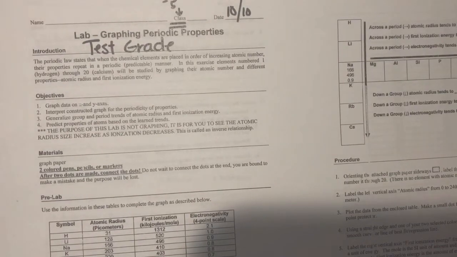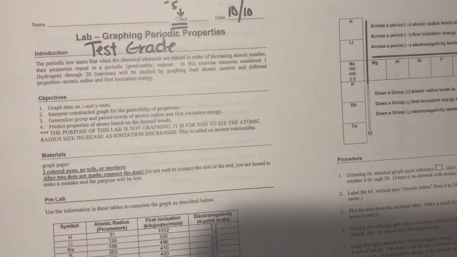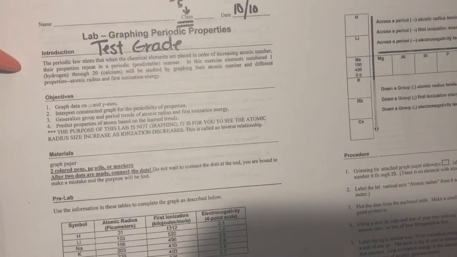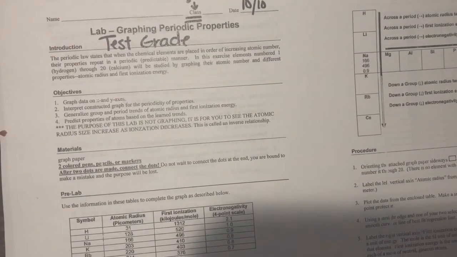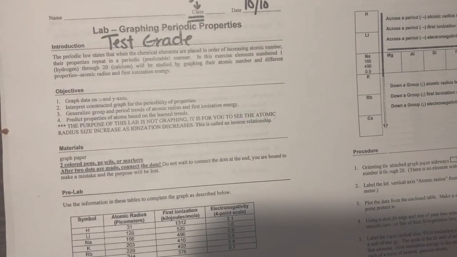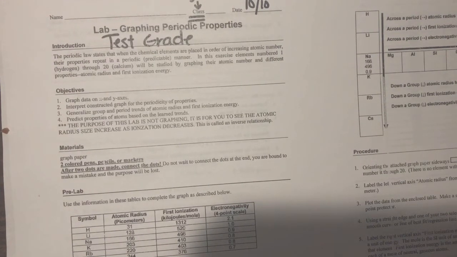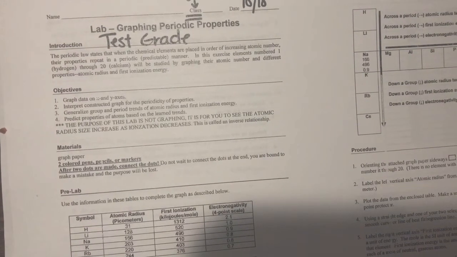So those are called periodic trends. That's what your next exam is over as well. I'll start with the introduction. The periodic law states that when the chemical elements are placed in order of increasing atomic number, their properties repeat in a periodic manner. So it's predictable. In this exercise, elements numbered 1, hydrogen, through 20, calcium, will be studied by graphing their atomic number and different properties, the atomic radius and ionization energy. So you will need two different colors.